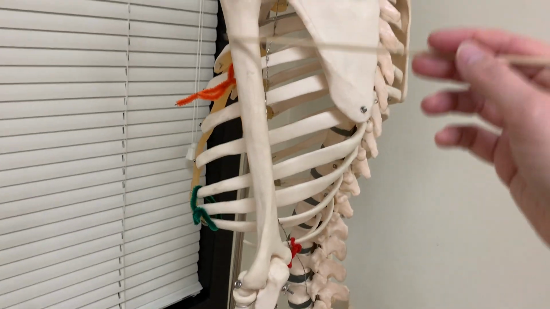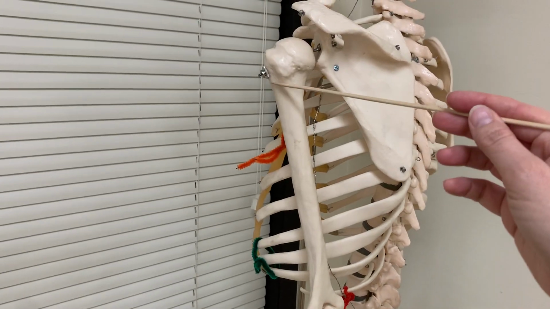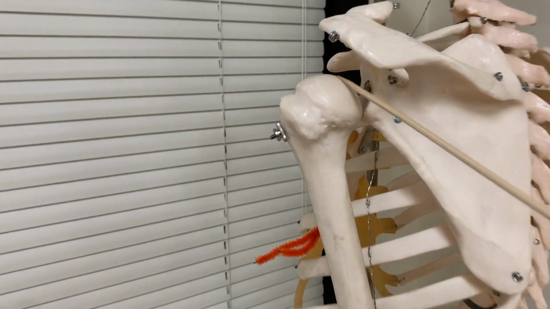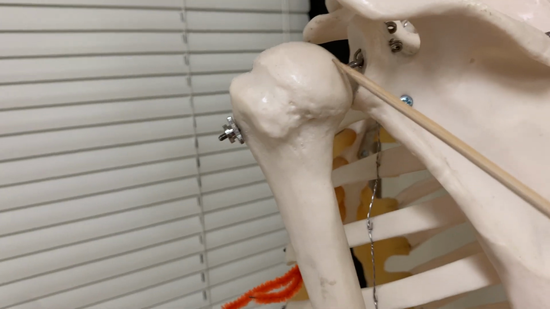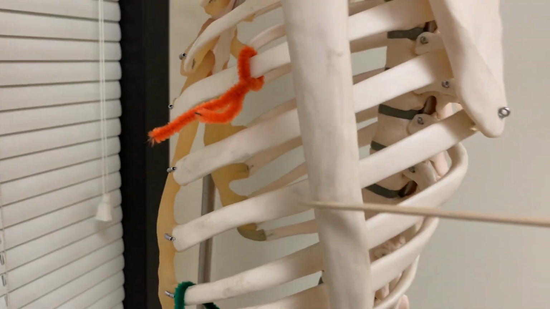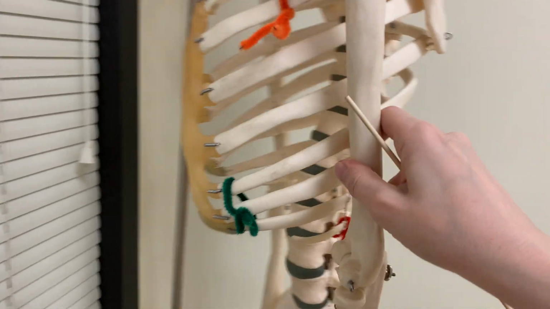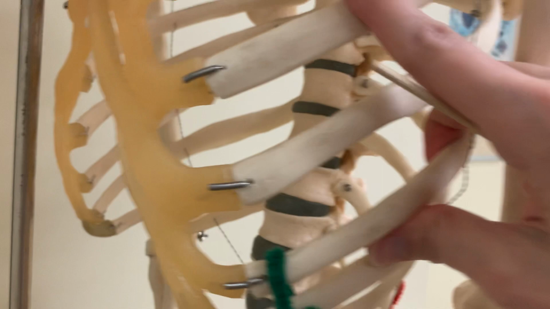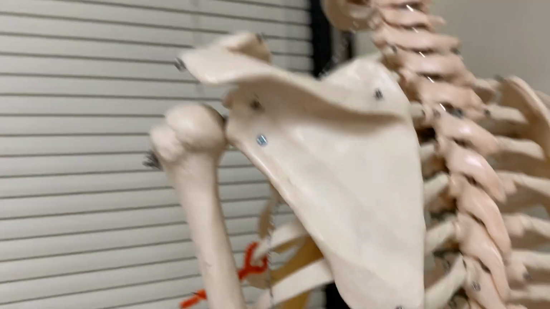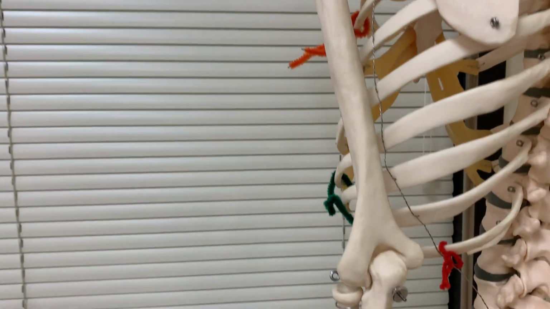Okay. Name the bone. Humerus. Name the structure. Head. Name the structure. Deltoid tuberosity. Now, okay, I'll ask the question on the back first.